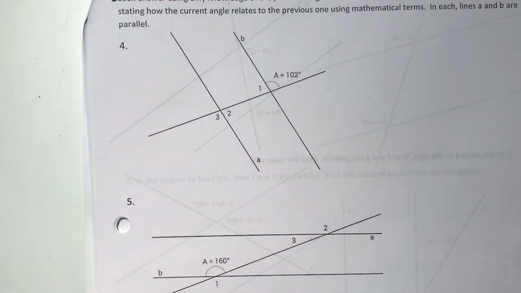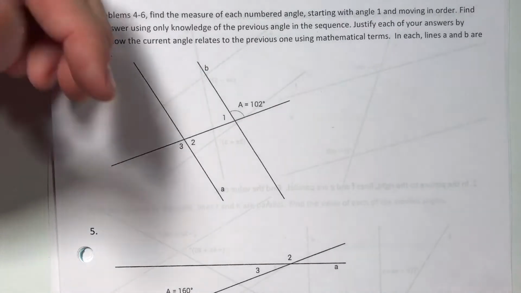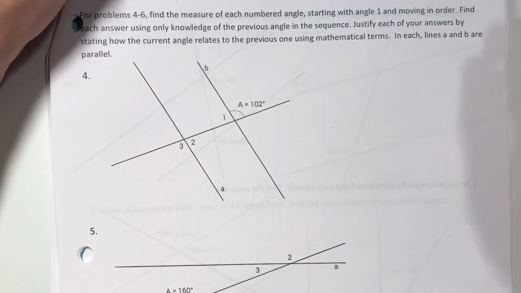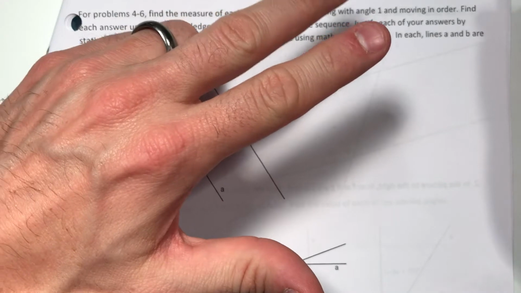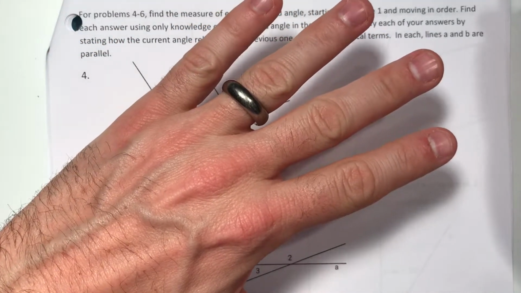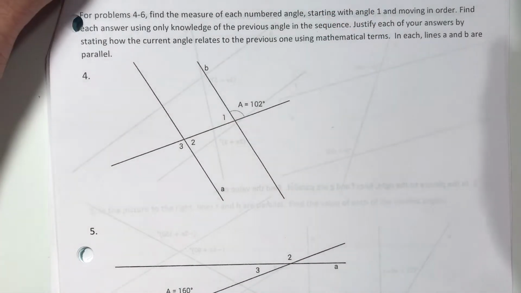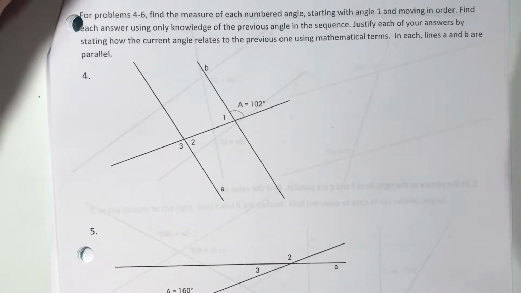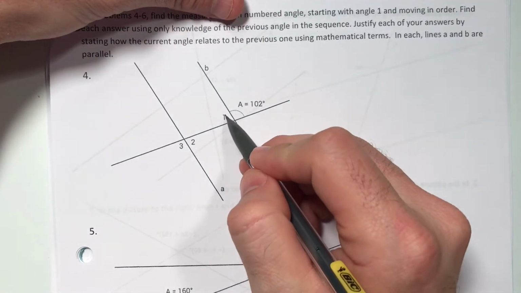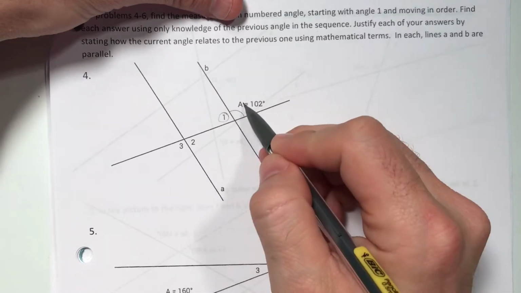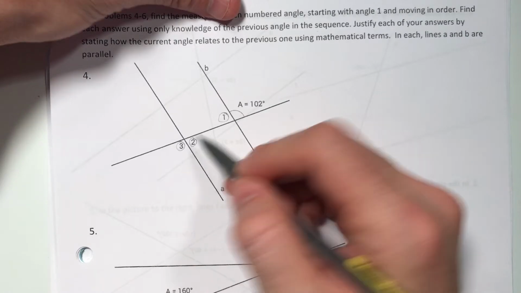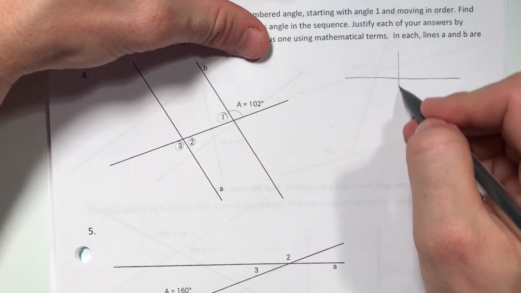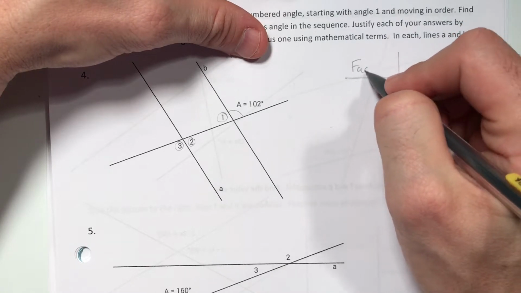This is the same type of activity as we did yesterday, but now in addition to supplementary and corresponding and vertical, now we've got alternate interior and alternate exterior as reasons things can be congruent. So here we go. Okay. So again, we're finding the measure of angle 1 first using A. Then we're going to find the measure of angle 2, and then we're going to find the measure of angle 3. So we've got our chart, and we're going to say facts and reasons.